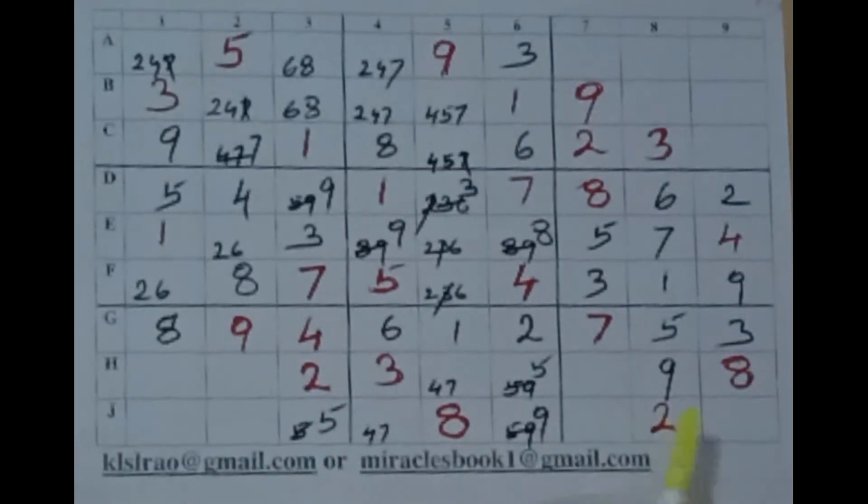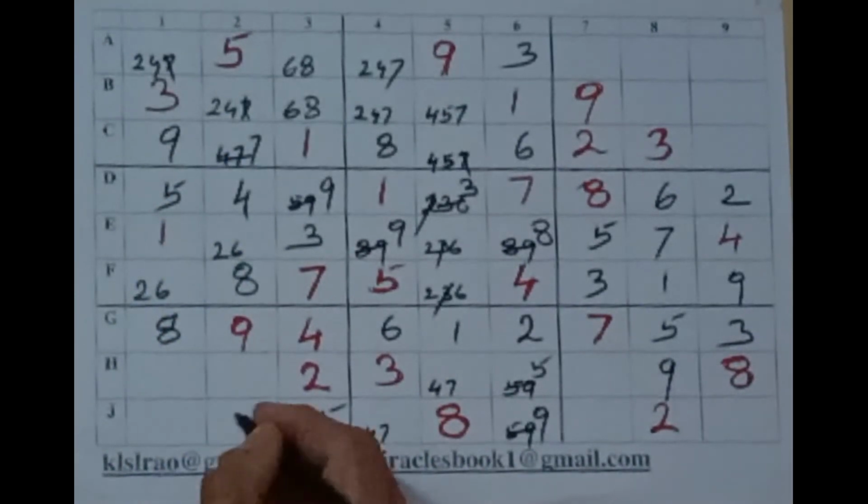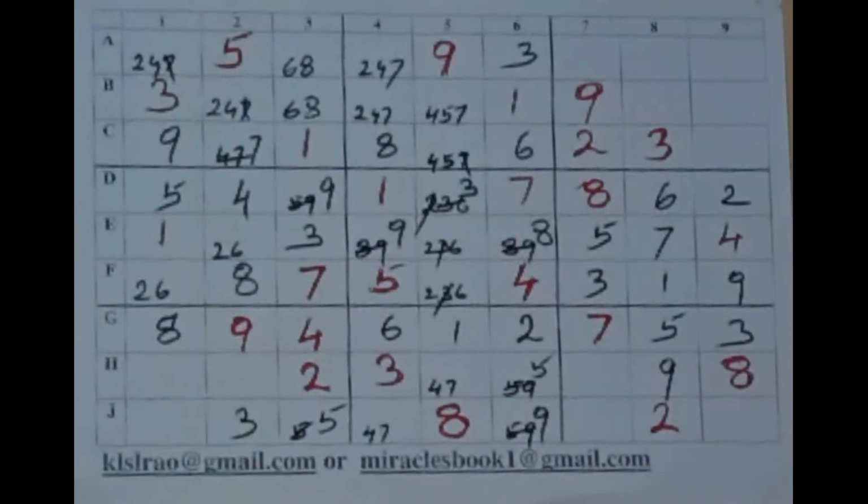2 is there. 3. Yeah, we get a 3 here. That 3 is there. That 3 is here. And that 3, and this 3. We get a 3 here. Yeah. Okay. Now, look at this column.